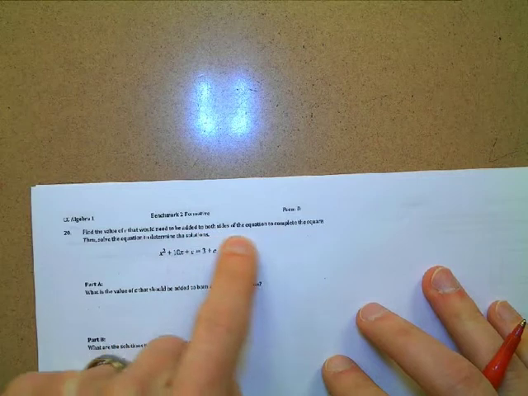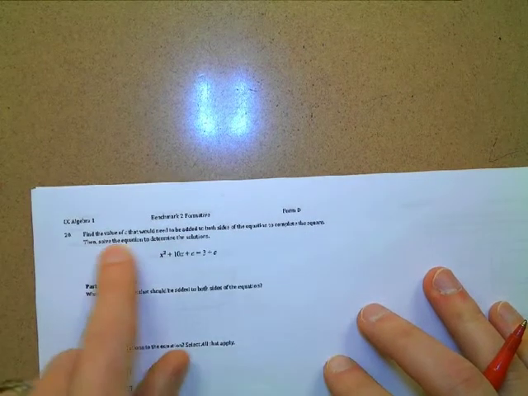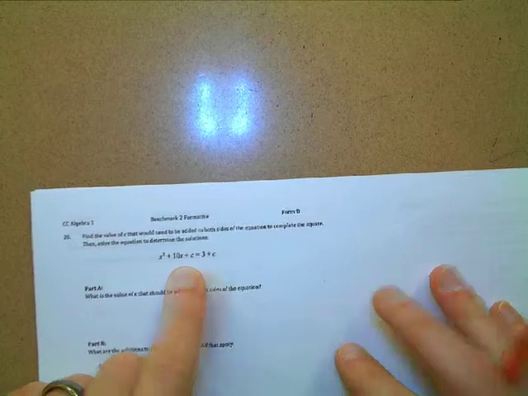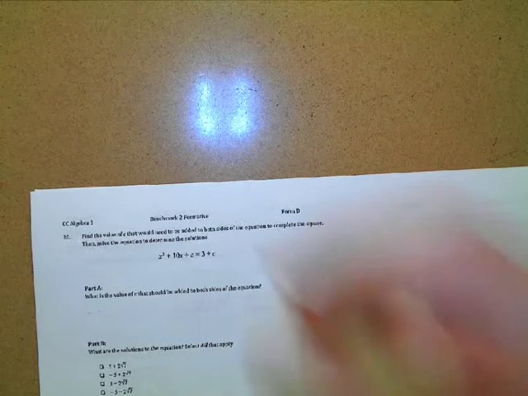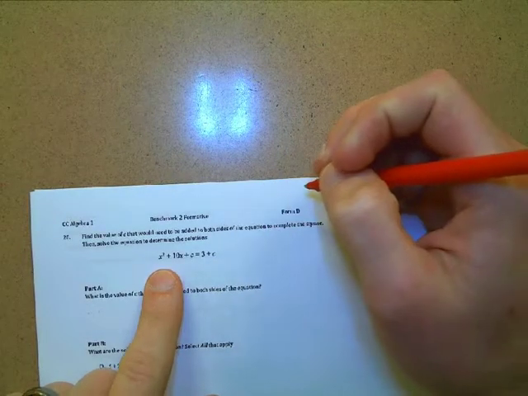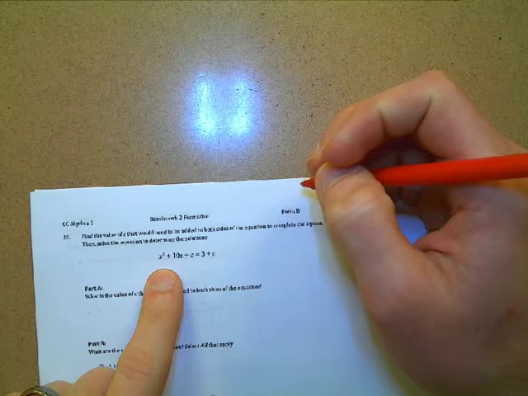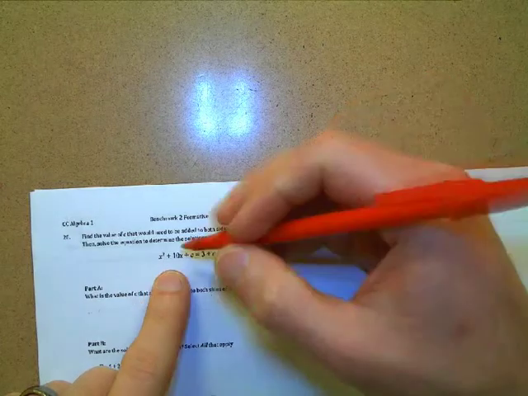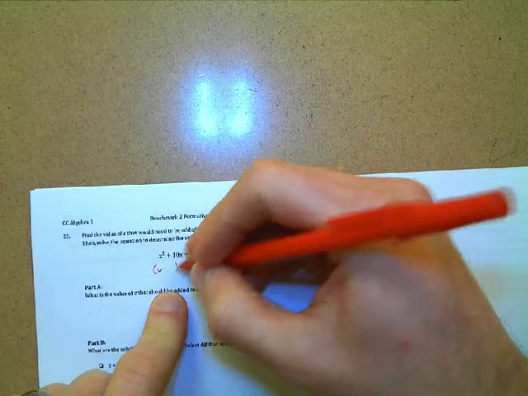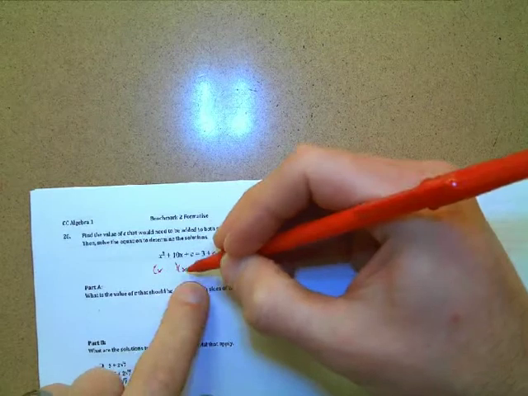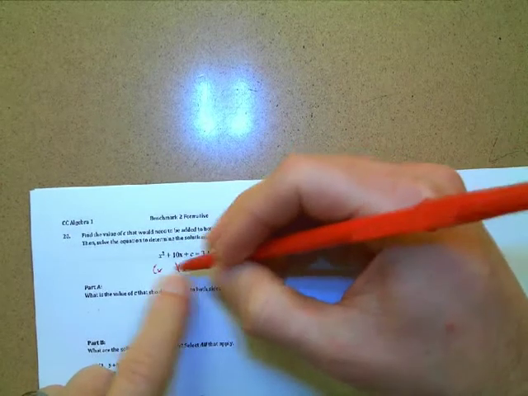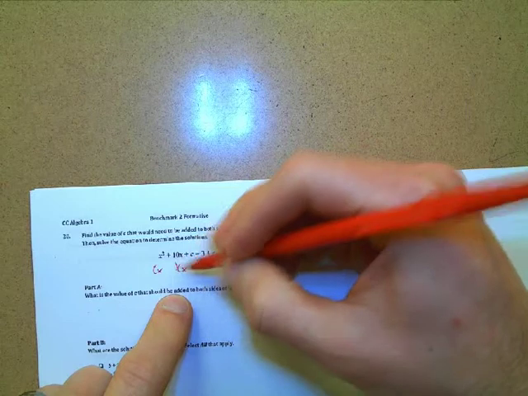All right, last couple of questions here. Number 20, find the value of c that would need to be added to both sides of the equation to complete the square. Then solve the equation to determine the solutions. Okay, so looking at this here, remember, to complete the square, we're looking to create a perfect square here. We want the x's to multiply together. That gives us x squared, right? These two numbers have to multiply to make that c, but they'll also add to make 10.